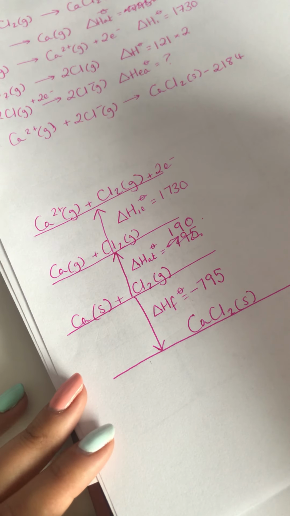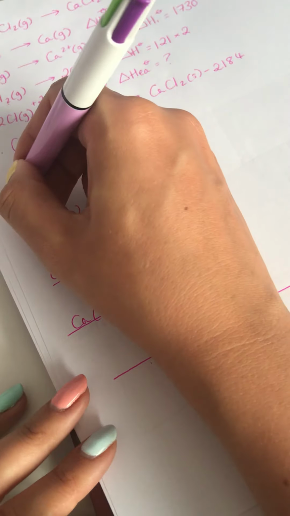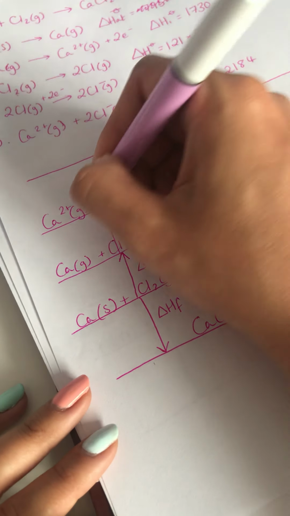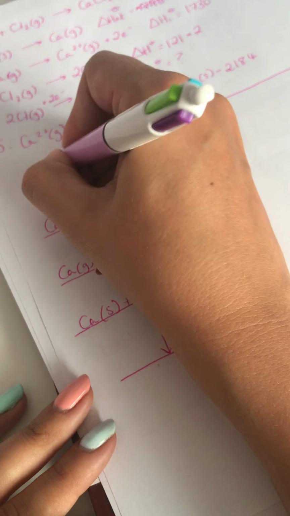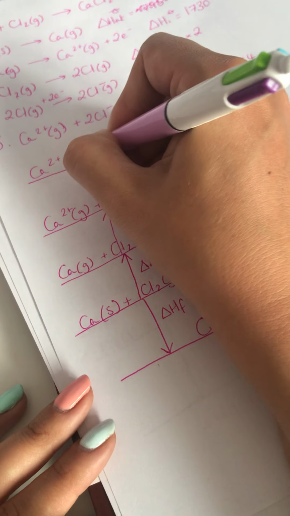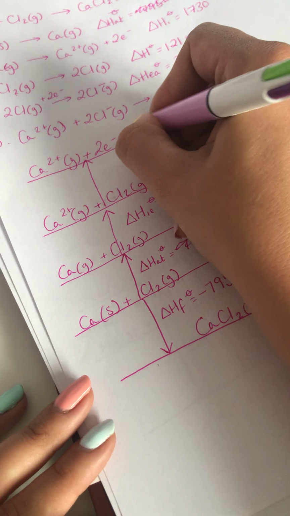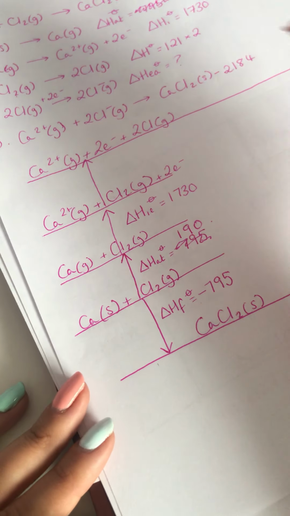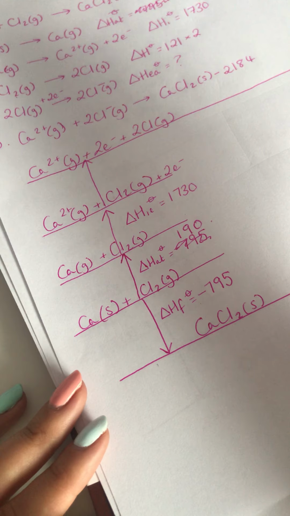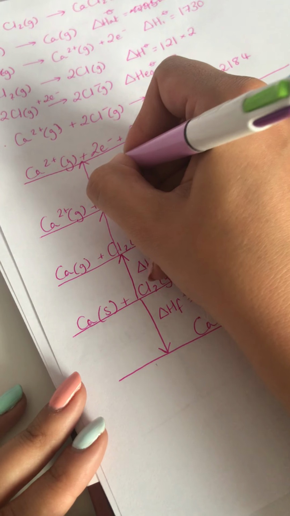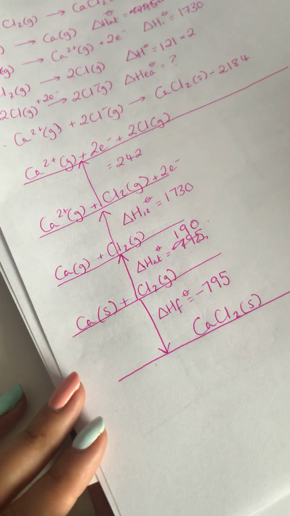And then I've gone to break apart my bond dissociation here. So I'm taking my Cl2 and making it as 2 Cls. So I've got Ca2 plus as a gas, plus my 2 electrons, plus 2 Cl atoms. Remembering that I just worked out it was 121 times 2, so it's going to be 242. That took a lot longer than I'm proud to admit.